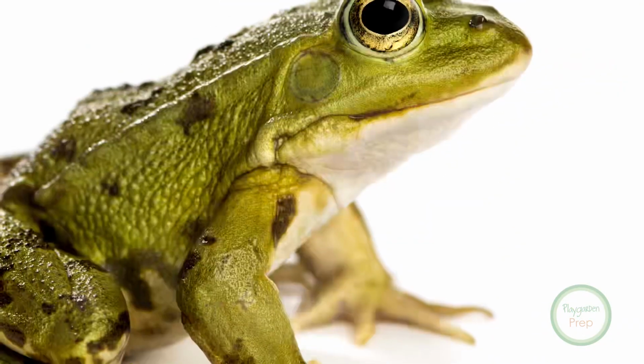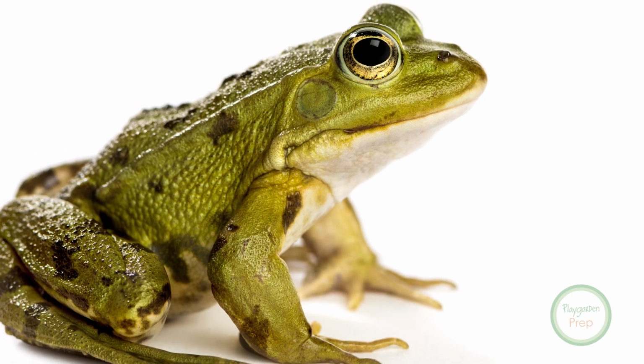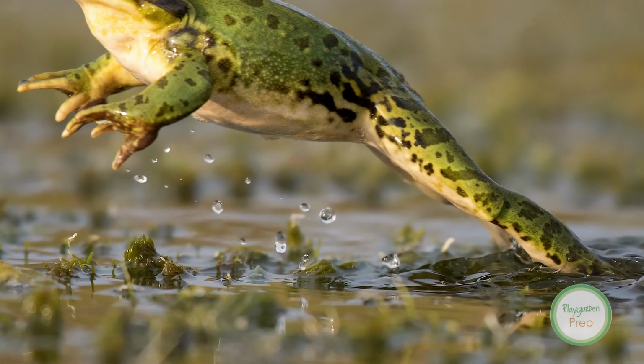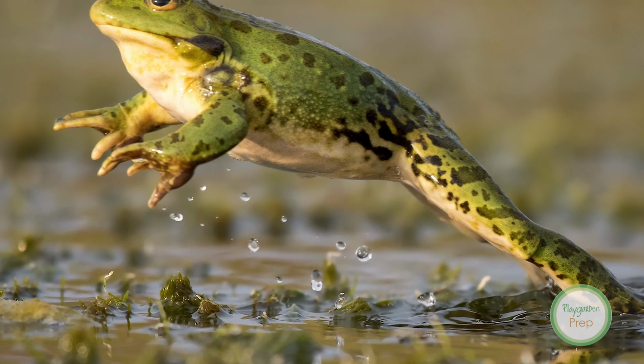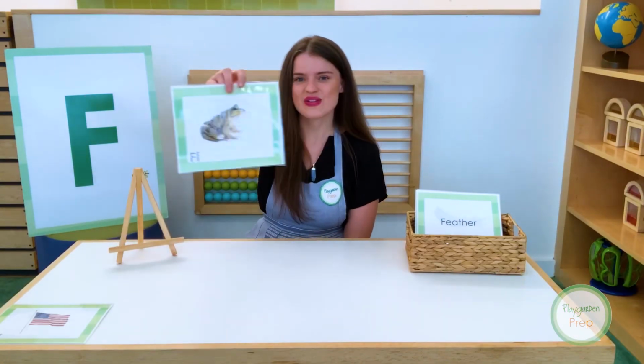A frog is a tailless amphibian with a short body and long hind legs. Frogs can live underwater and outside of water. Frog.